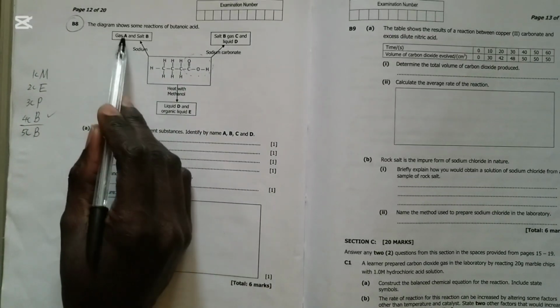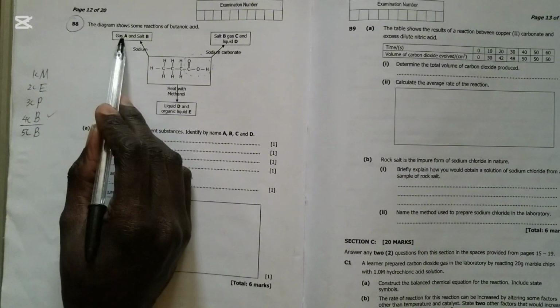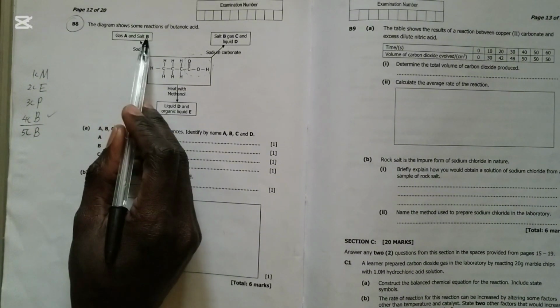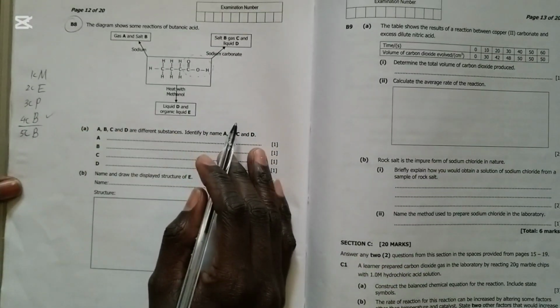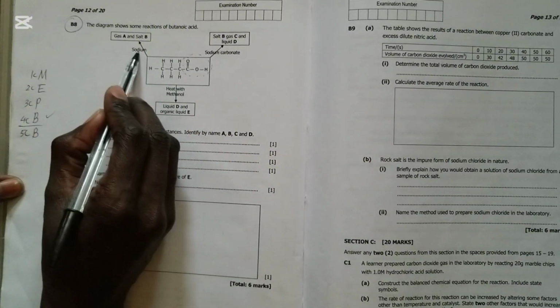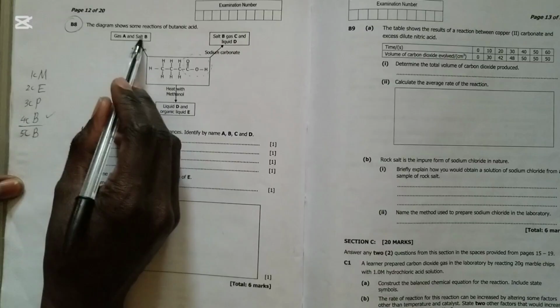So when this acid reacts with sodium, it produces gas A and a salt B. Remember, organic acids undergo the same reactions as the inorganic acids you looked at under acids, bases and salts. So when it reacts with sodium, it will produce a salt.